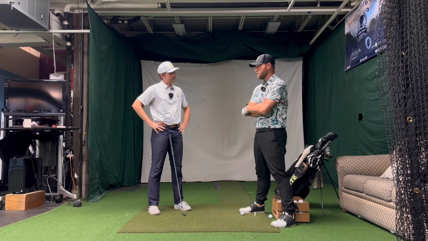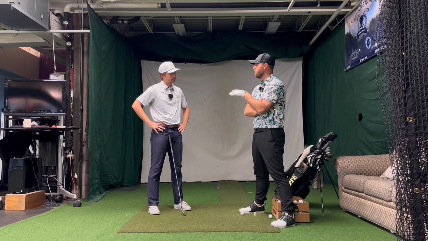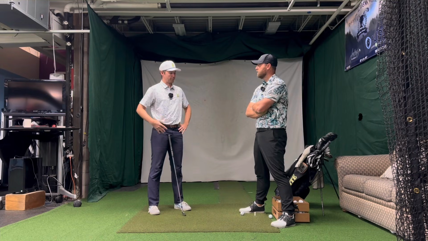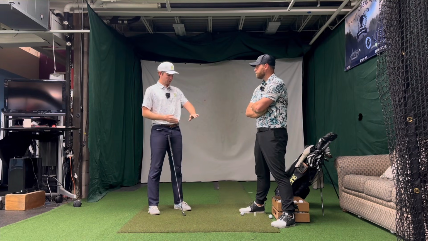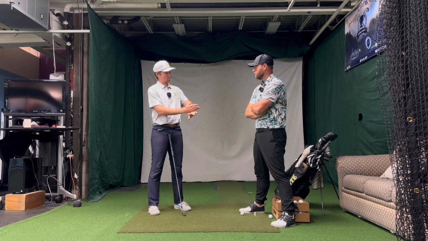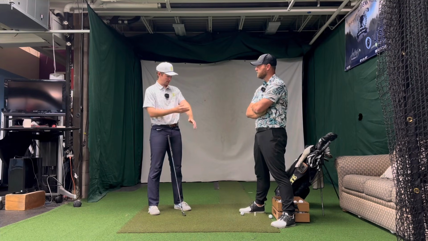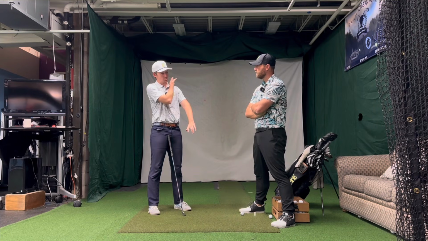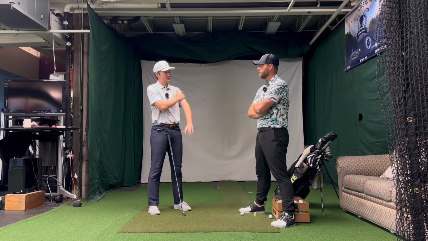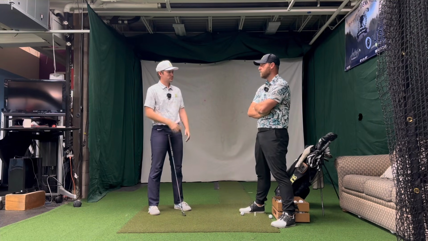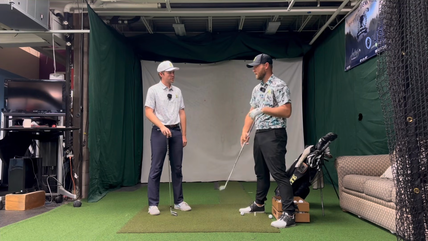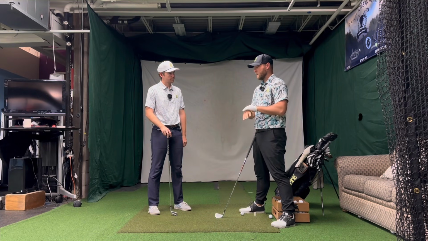My first question to you is, how do you define the arms and how do you define the hands? Is there a cutoff in your mind? I think we've talked about this before. Anything below the wrist, or mid forearm, is hand action, and anything above there up into the shoulder line is arm action. And I think it's important to differentiate the two.